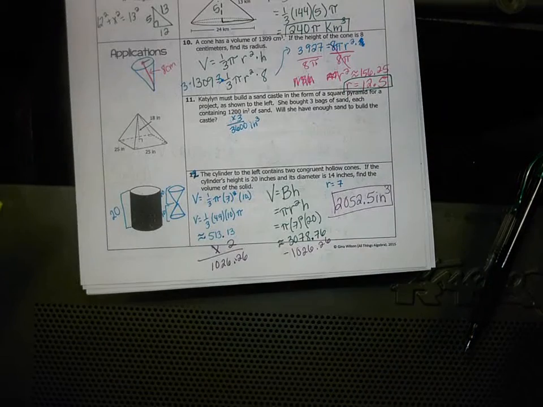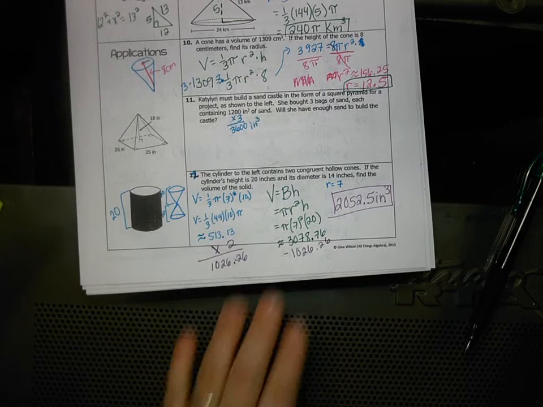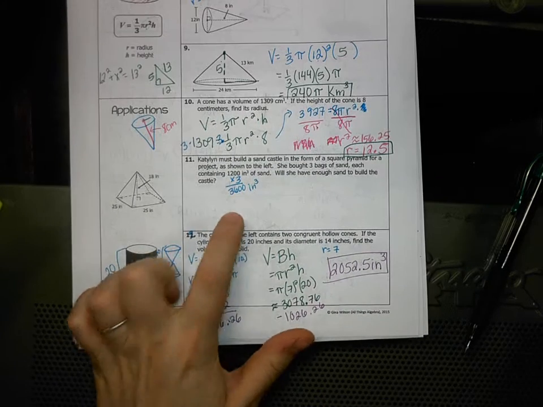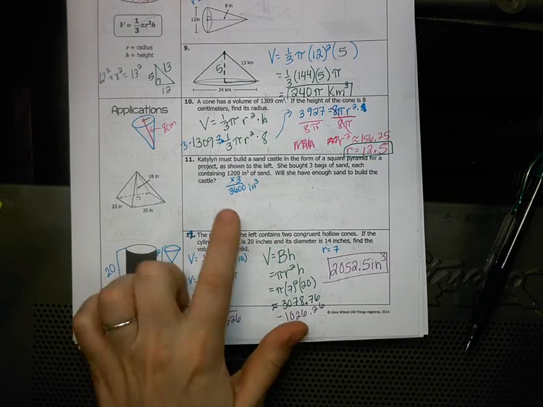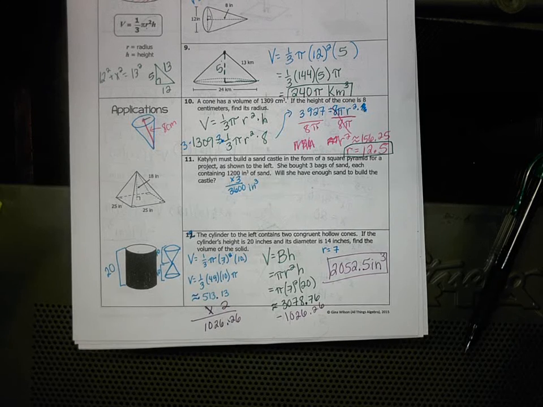Go back and solve each problem that we skipped. So those are the ones that you do on your own, and then we'll move on to the last piece of the section.